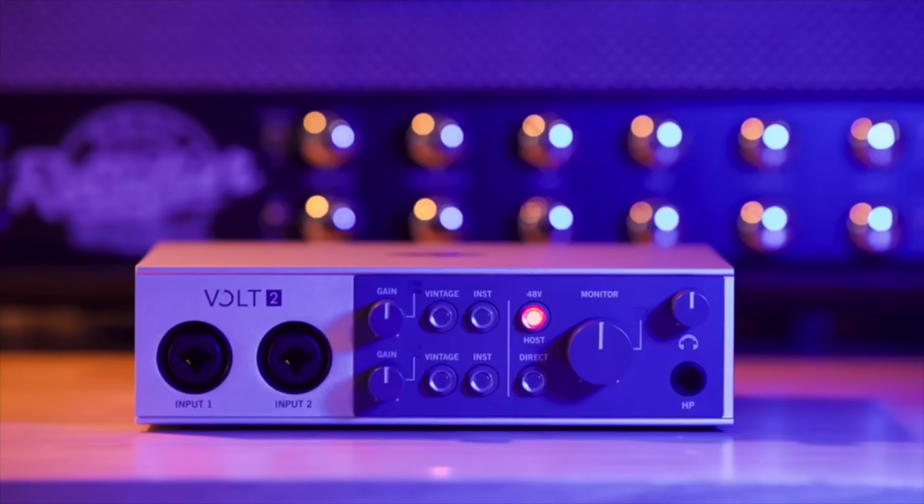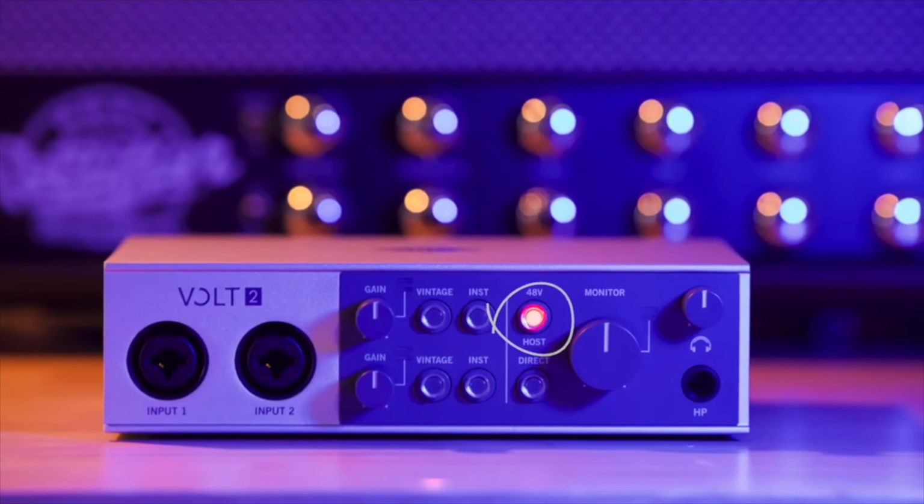Our song is recorded with multiple tracks, audio tracks, instrument tracks, mixed, mastered, mixed down, ready to send out to our friends and family. And we have done the whole thing on this Universal Audio Volt 2 interface. Now, this thing is an absolute workhorse and I use it all the time.